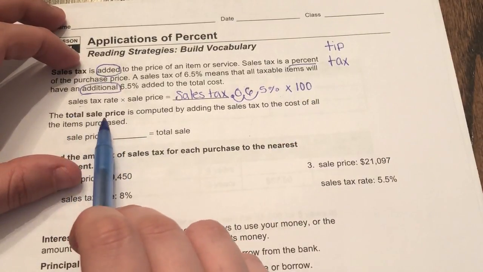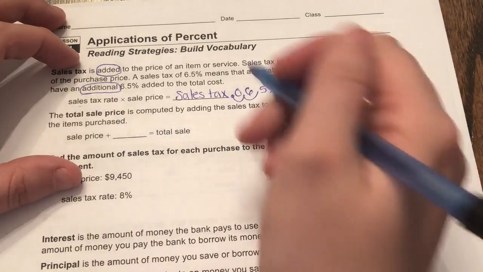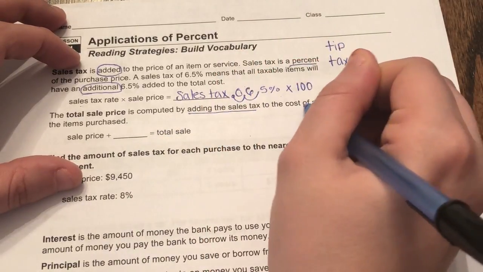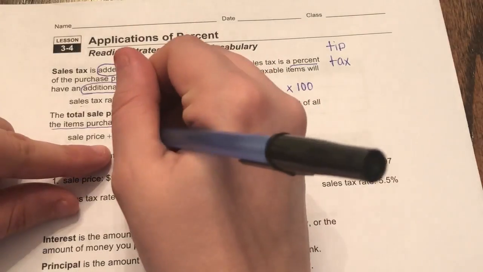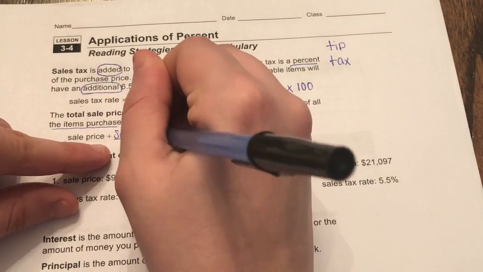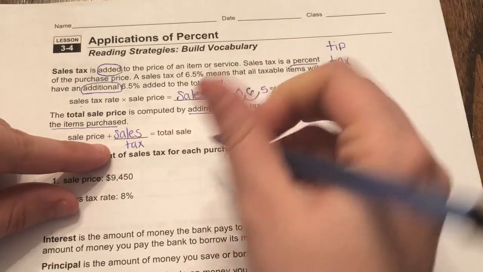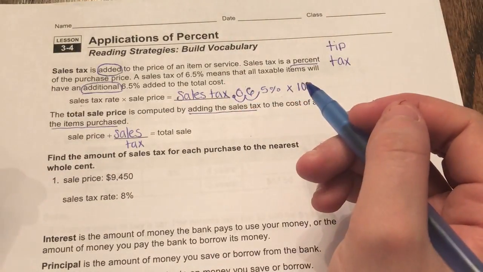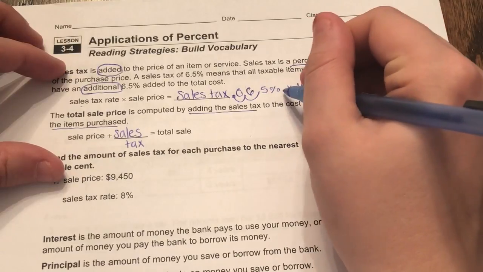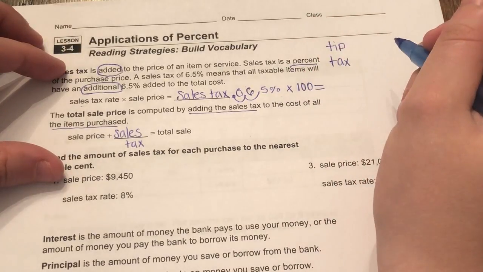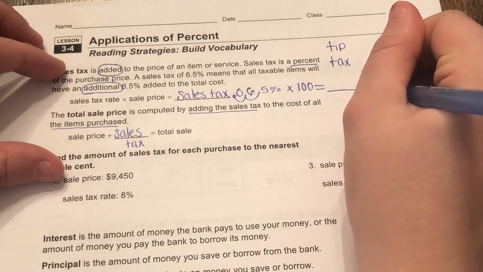Right? The total sales price is computed by adding the sales tax to the cost of all the items purchased. So the sales price plus the sales tax is equal to the total sale. All right, so what I would do here is when I multiply 100 times 0.065, I get my answer.